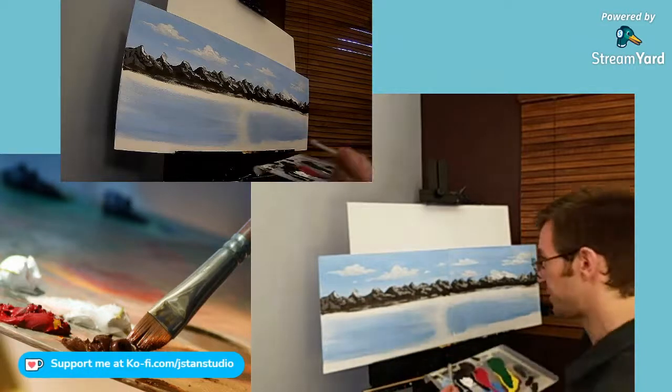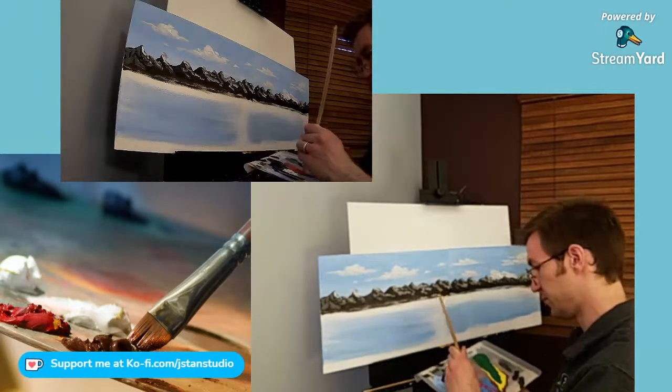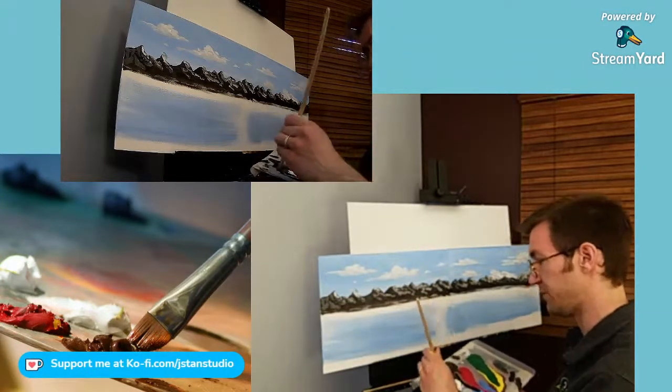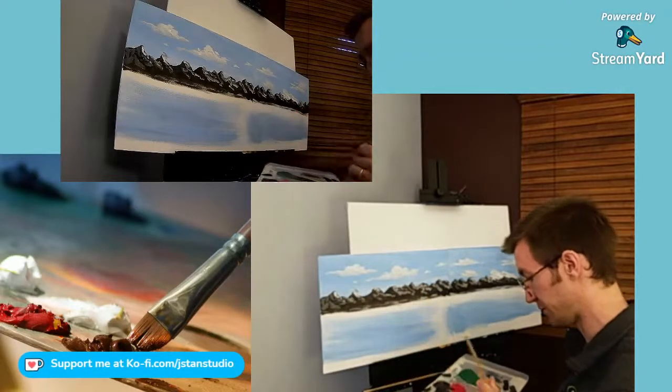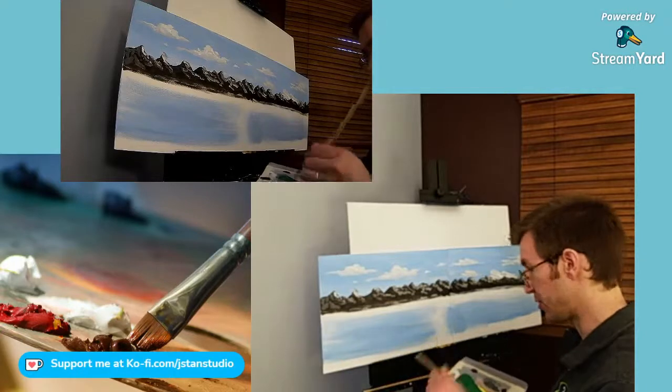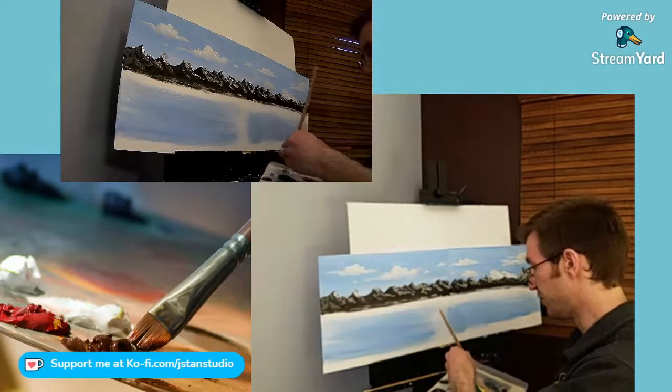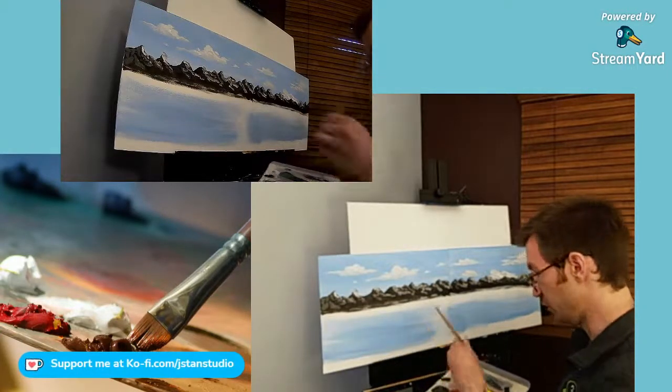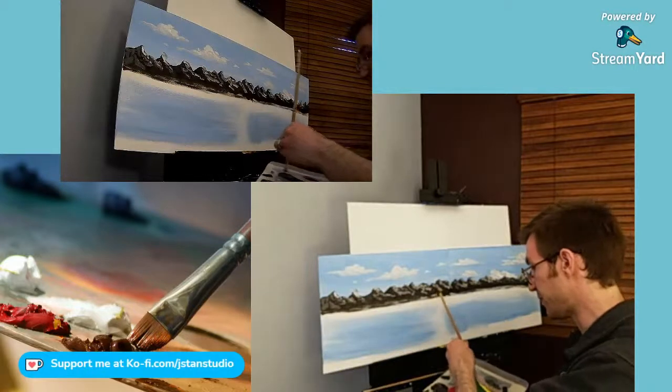I see that we're at 7:45. We've been going for about 45 minutes here, so I do want to be respectful of people's time. So what I'm going to do here is go into white, a little bit of brown, kind of make a gray, a light gray color.